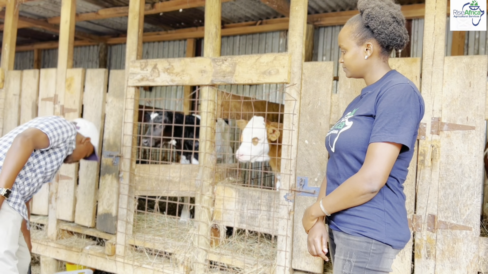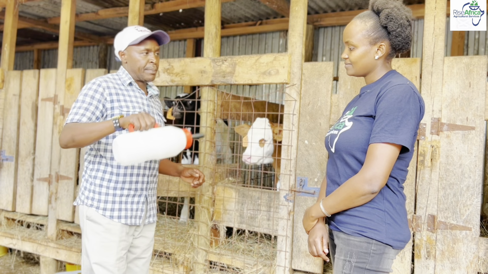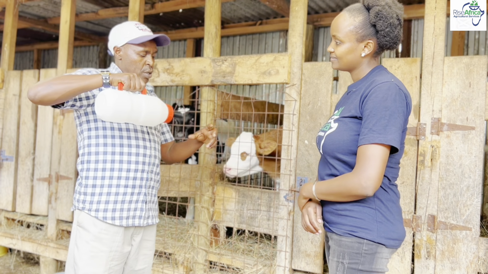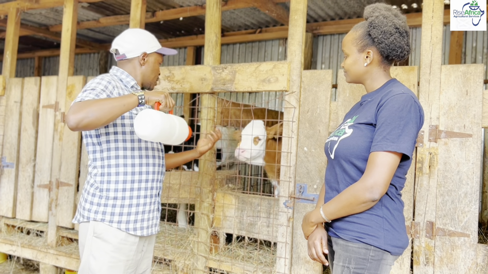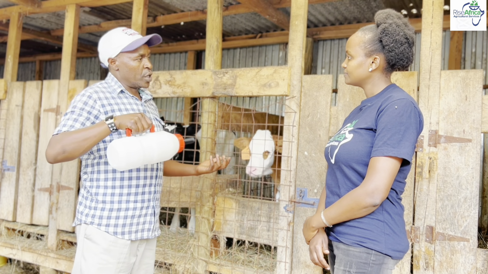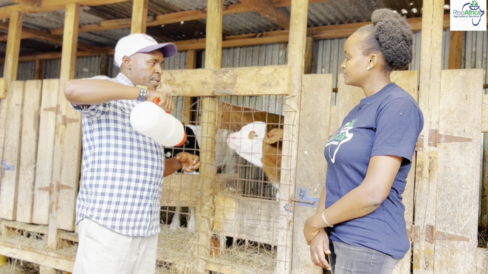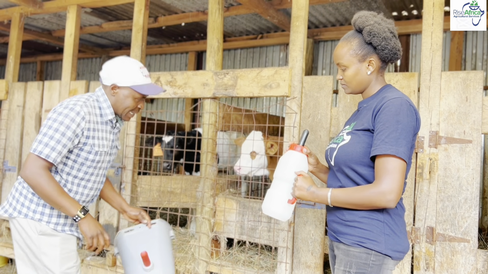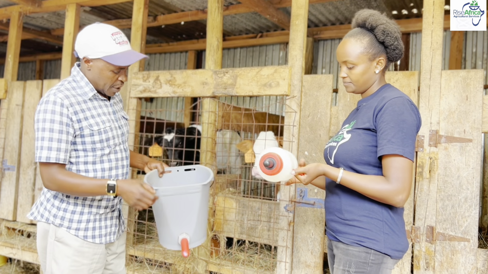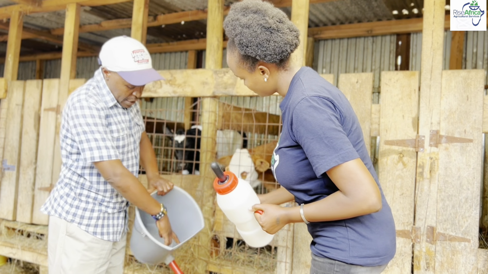For colostrum, in most cases, we use this kind of feeding bottle, because with this one you are able to support the calf. It has just been born. It's weak, the head is weak, so you can support it and feed colostrum. Then after a bit of feeding colostrum, that's when we now use these buckets. These buckets are calibrated. You can see they are calibrated in terms of liters.